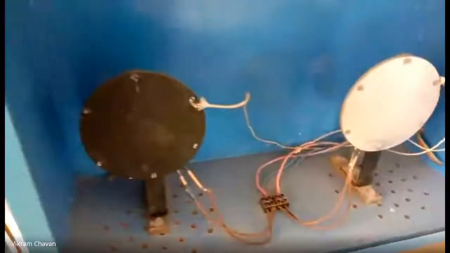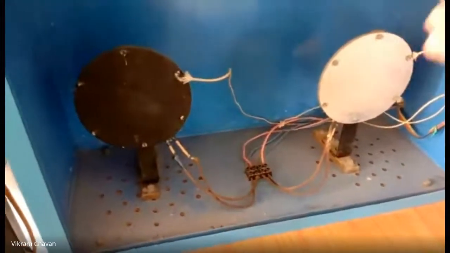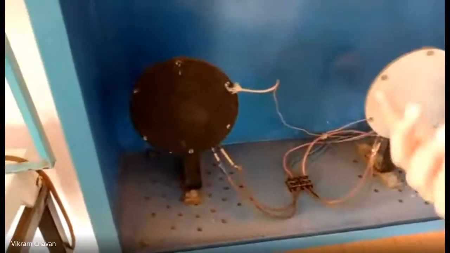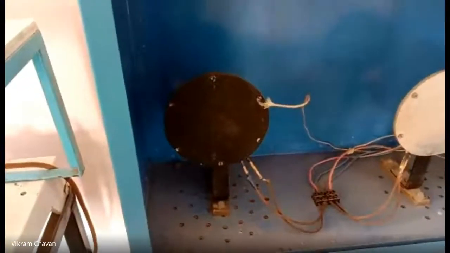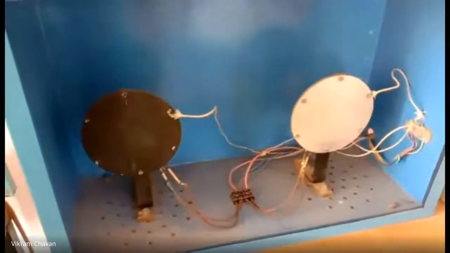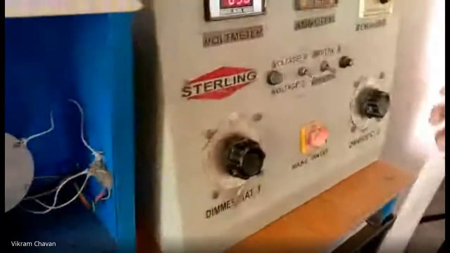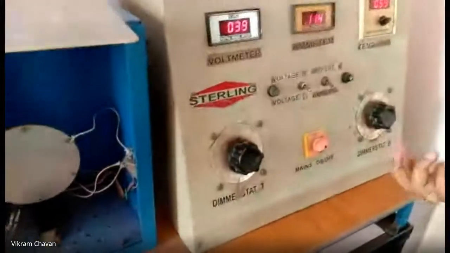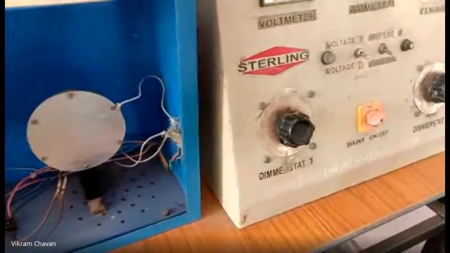Now further, we are required to maintain, or achieve, the temperature of both the plates equal. For that purpose we have to use the trial and error method, which means we have to vary the thermostat and vary the voltage, and accordingly the heat input supplied to the plate will get varied.